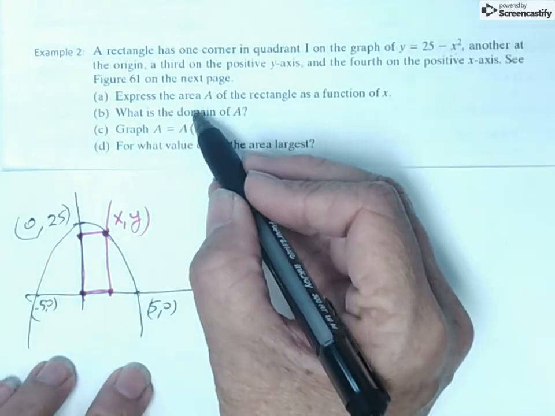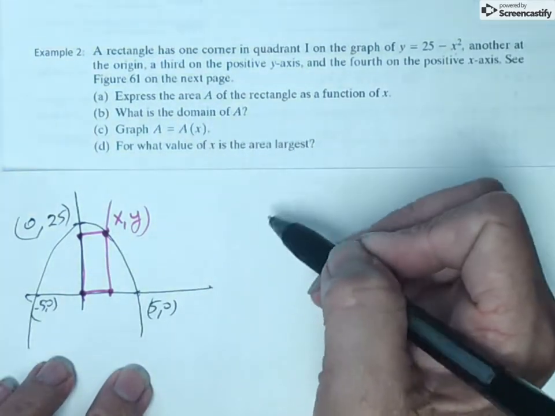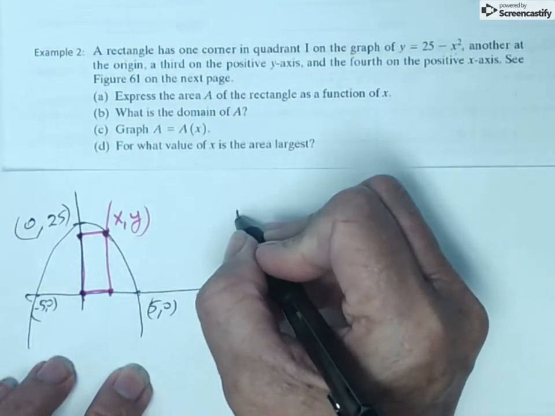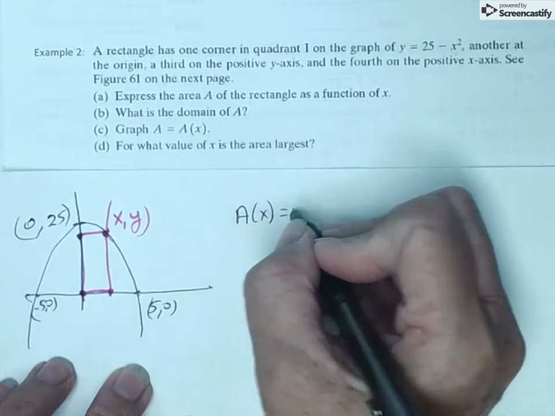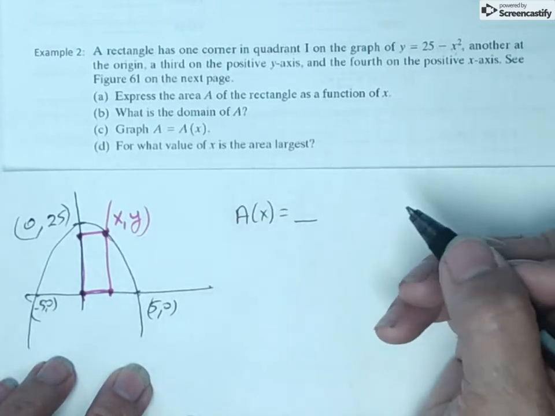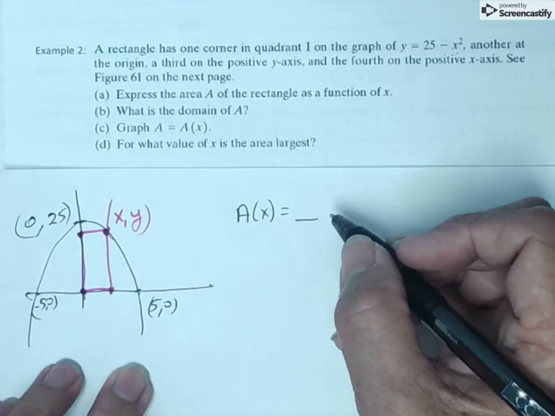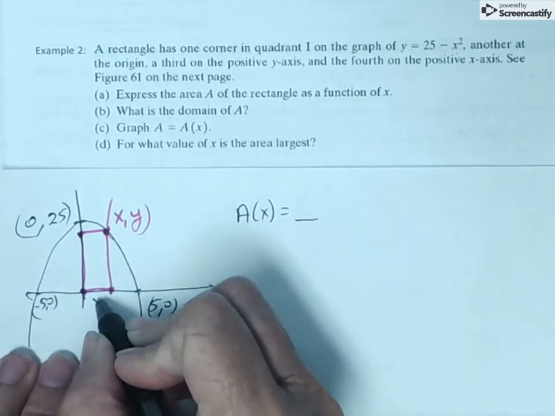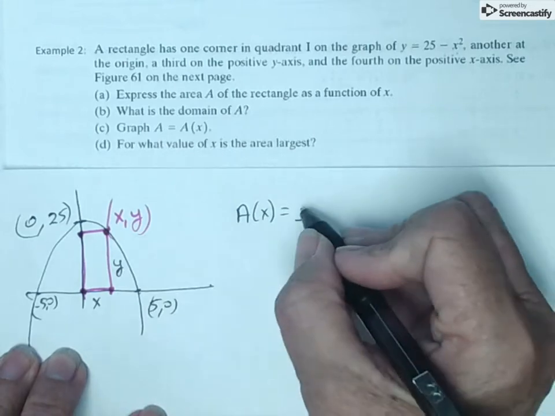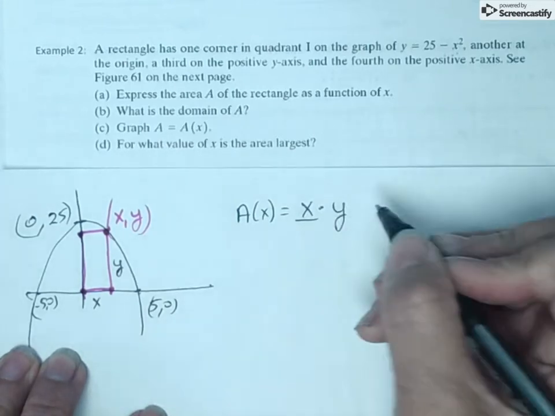Okay, express the area of a rectangle as a function of x. So I want something to look like A of x equals something. We know the area of a rectangle is the length times the width. So this is x, this is y, so it's x times y.